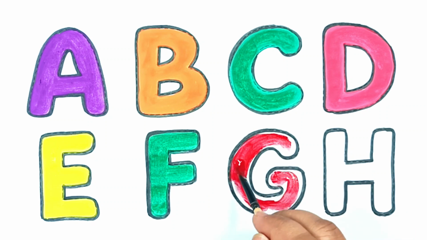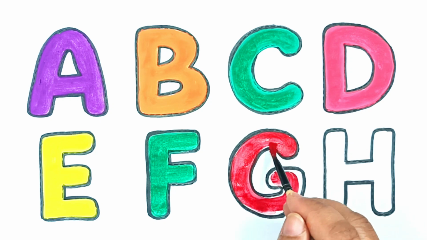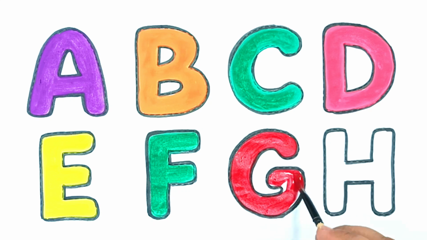G is for guitar. G is for glass. G is for games, you play every day.